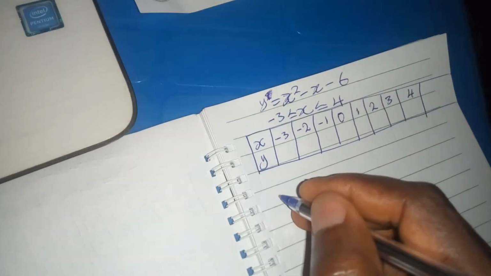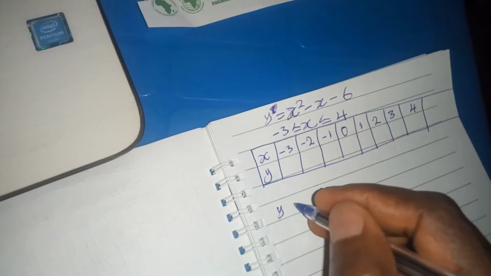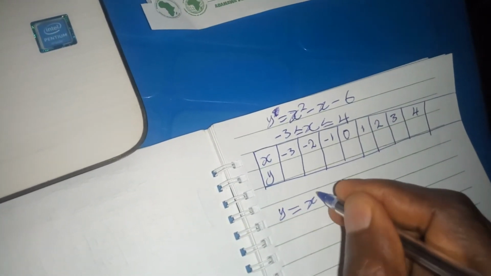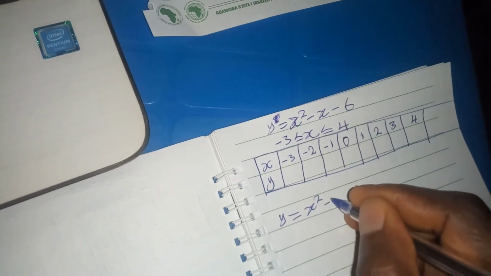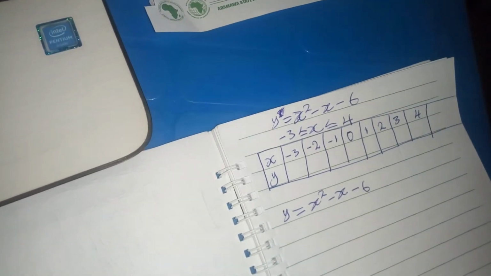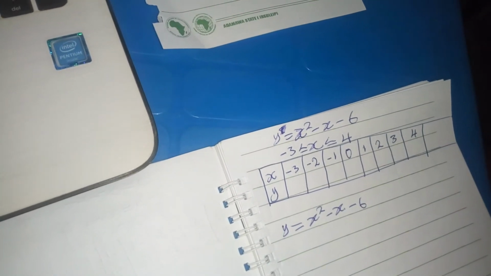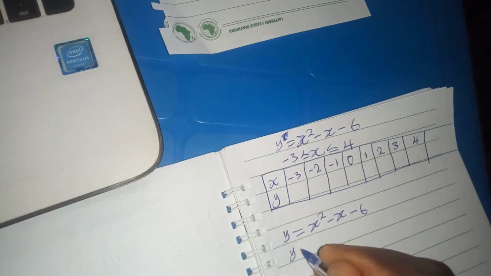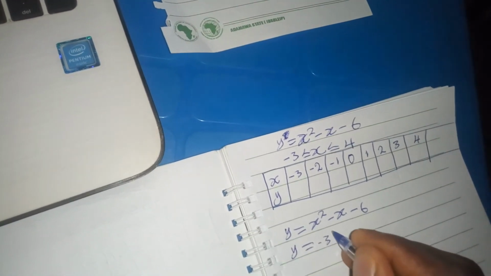So we are going to use this quadratic equation to get our corresponding values of y. Now y is equal to x squared minus x minus 6. When x is minus 3, y equals minus 3 all squared minus minus 3 minus 6.